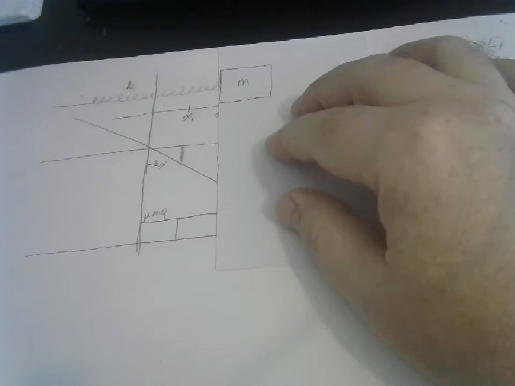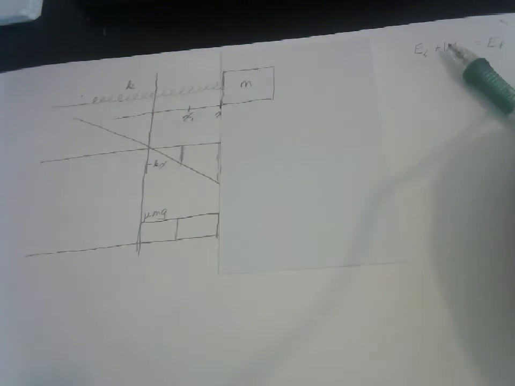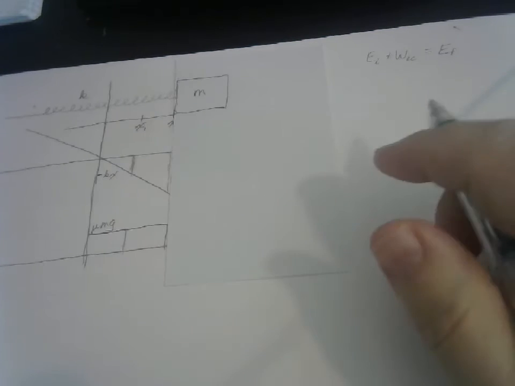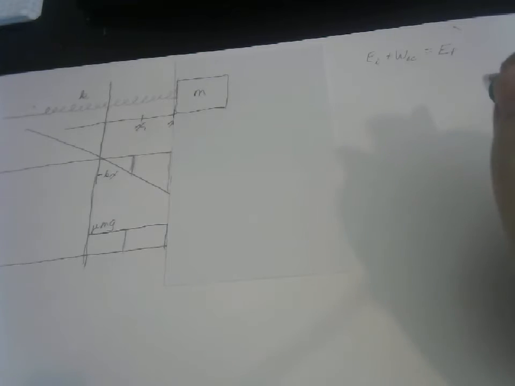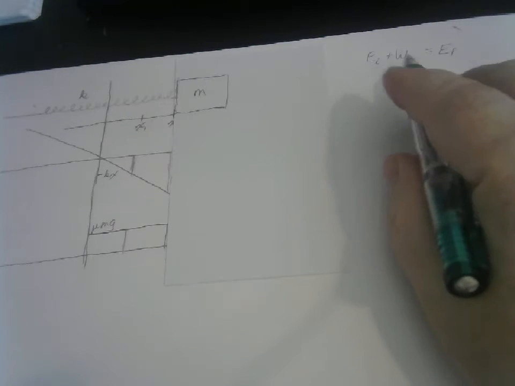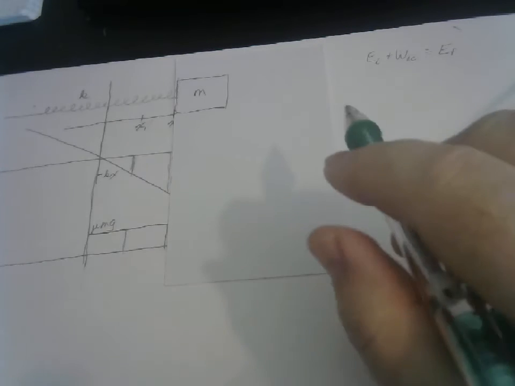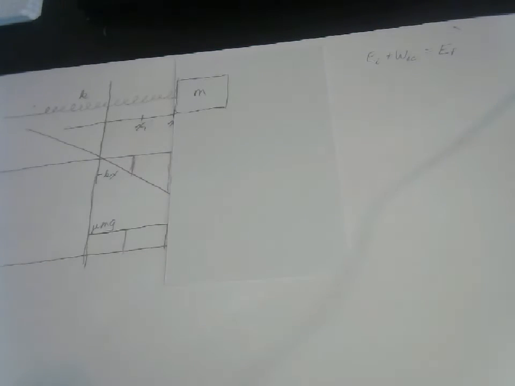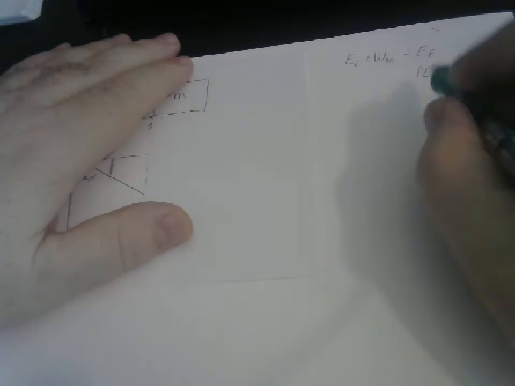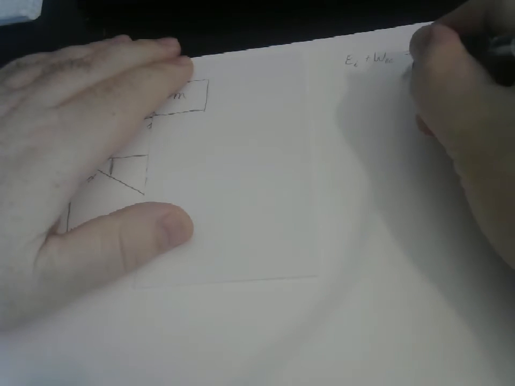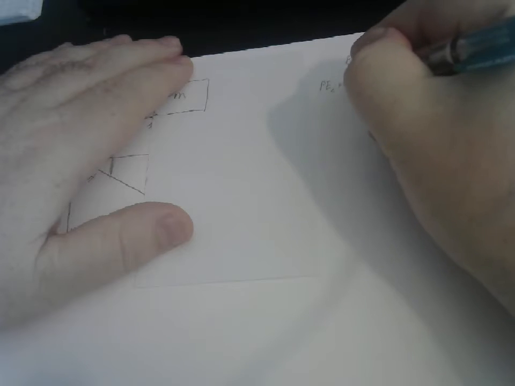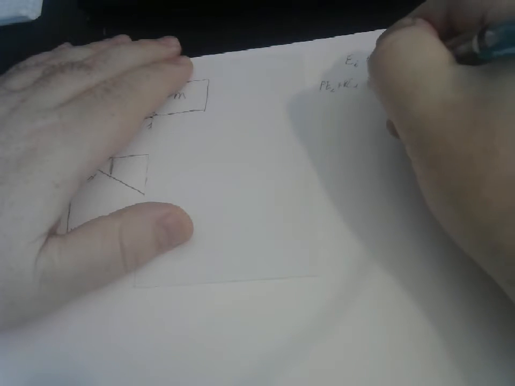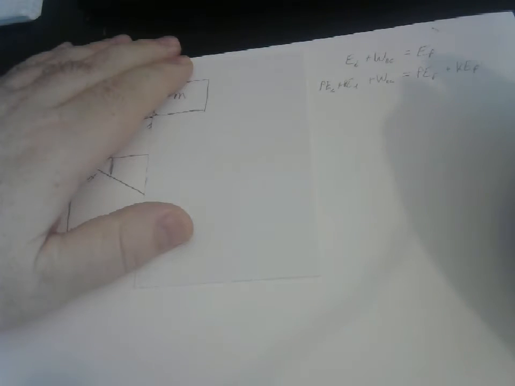Before we figure out the velocities of each of these places, let's figure out how much energy is in it. I've written down one of the forms of the conservation of energy equation over here. Energy initial plus work non-conserved is equal to energy final. I'm going to break that down into potential energy final plus kinetic energy final, potential energy initial plus kinetic energy initial, plus the work non-conserved.